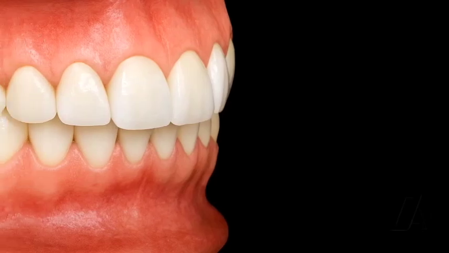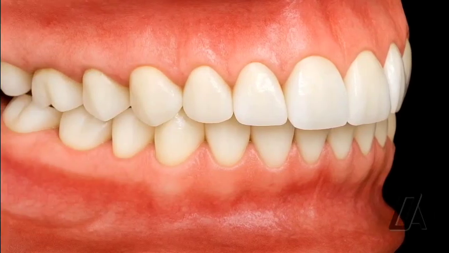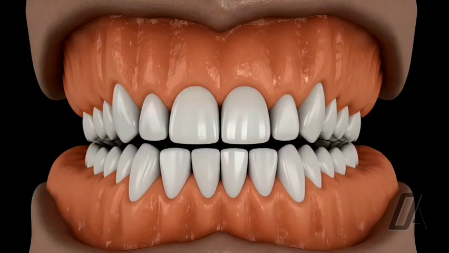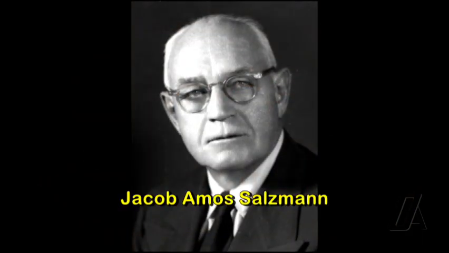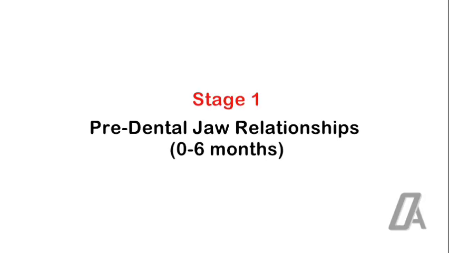In dentistry, occlusion refers to the changing interrelationship between the upper and lower teeth. That is, the way the maxillary and mandibular teeth come together during movement and in full contact, as defined by Saltzman.